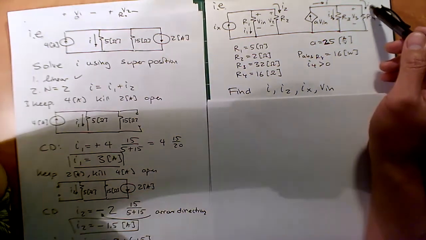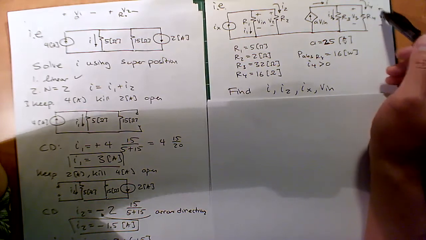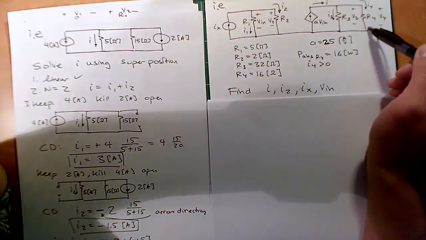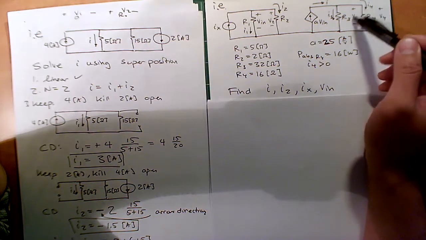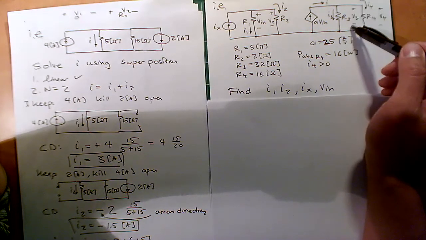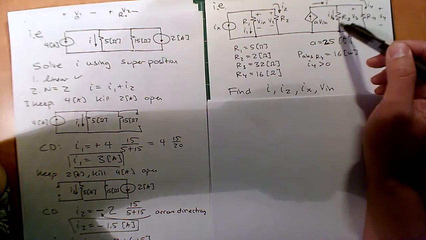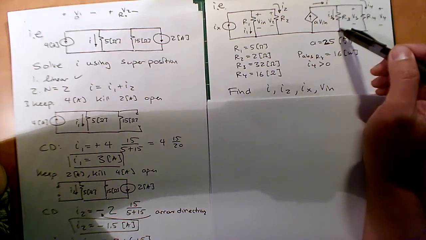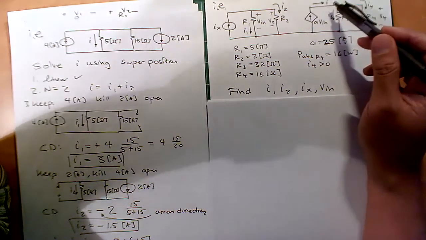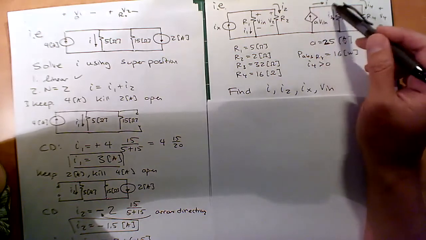If I have I4 and I have the resistor, I could find V4. If I get V4, what else do I get for free? By KVL, I get V3. If I know R3, I could get I3 via Ohm's law. And if I know I4 and I3, I could get I.